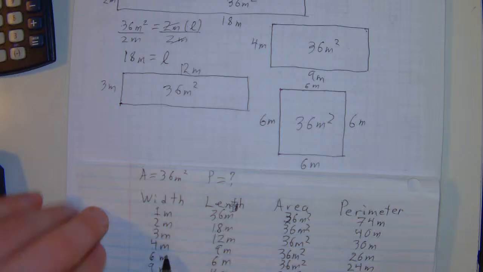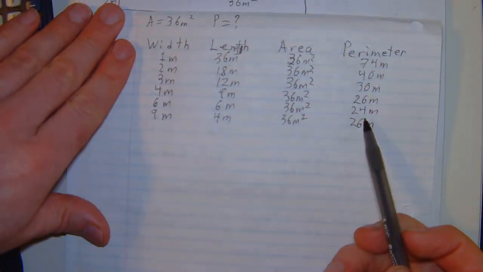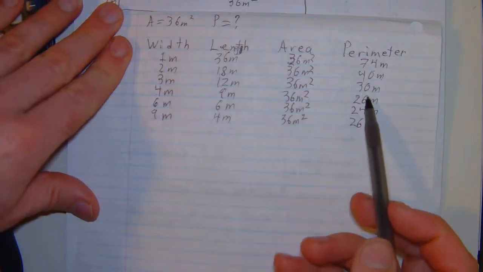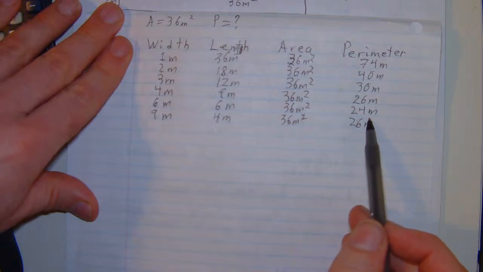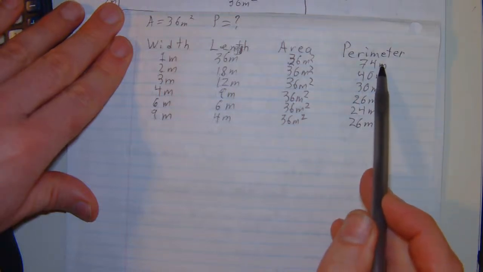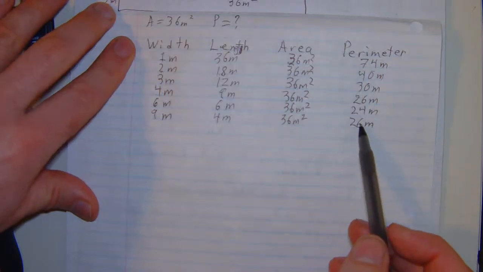You can see once again, especially if we look at the table, the one with the smallest perimeter is the one that the farmer wants, because the farmer wants to spend the least amount of fencing. She'd rather buy 24 meters of fencing. She doesn't want to buy 74 meters of fencing. That's more than 3 times as much fencing.